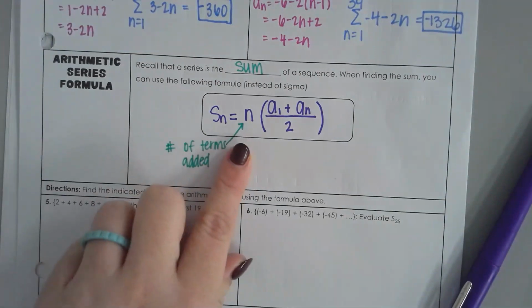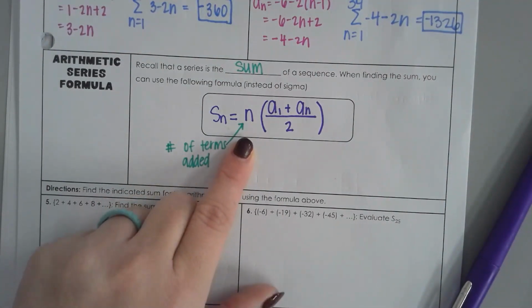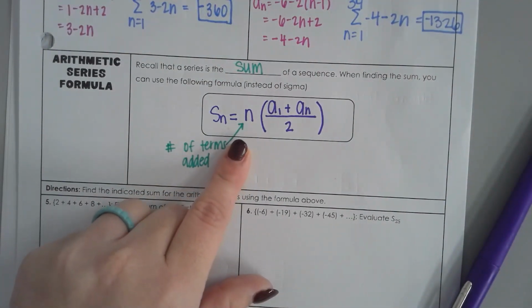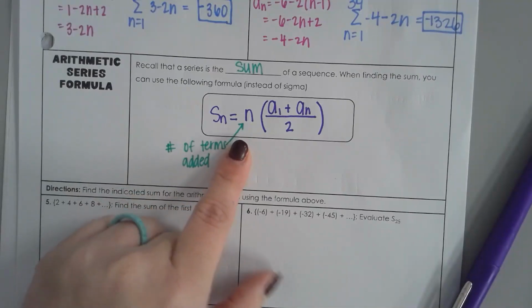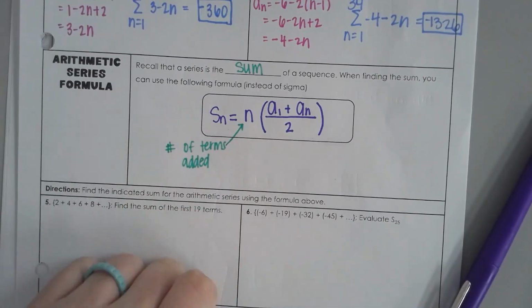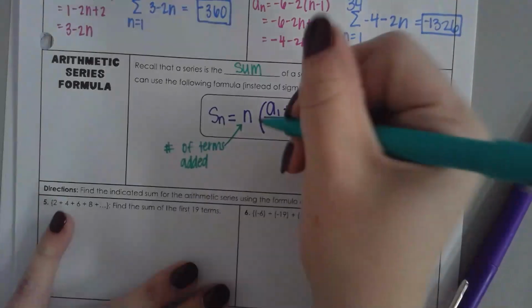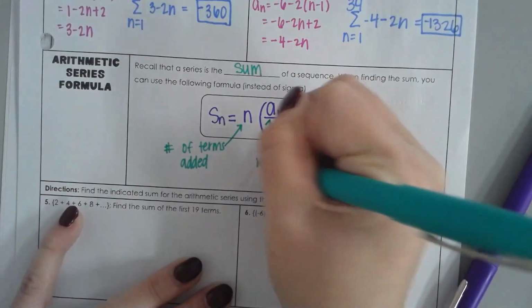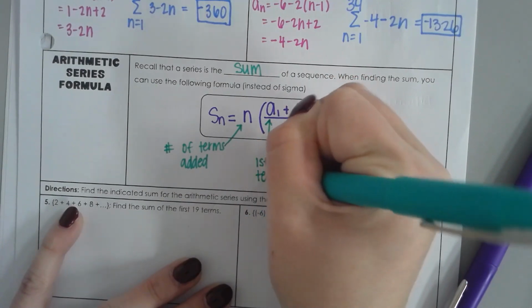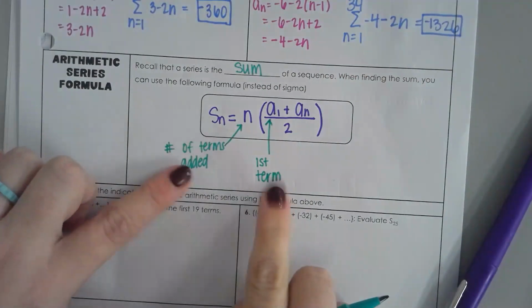n is the number of terms that are being added. So if you're asked to find the sum of the first 30 terms, your n is 30. a1, that's easy. That's the first term. n and a1 are easy.